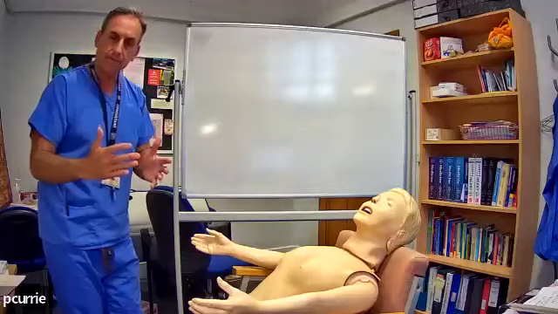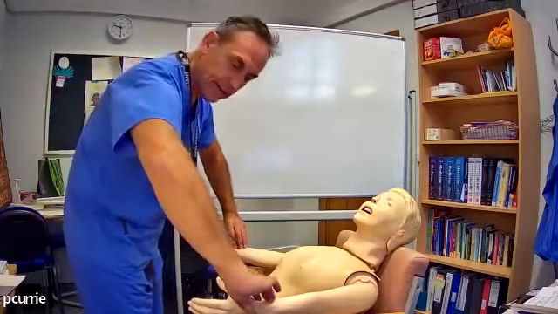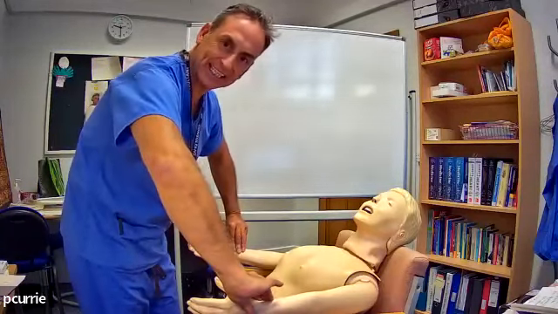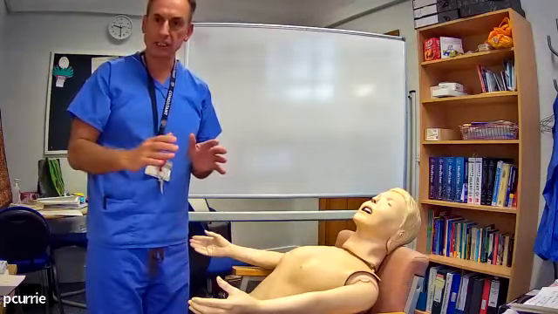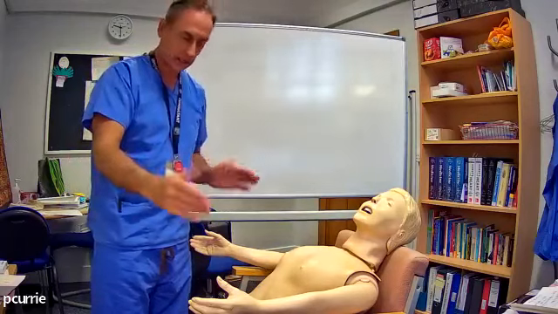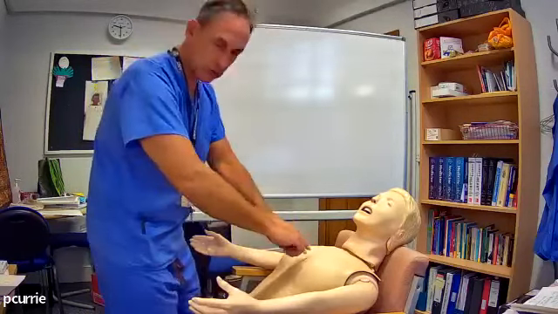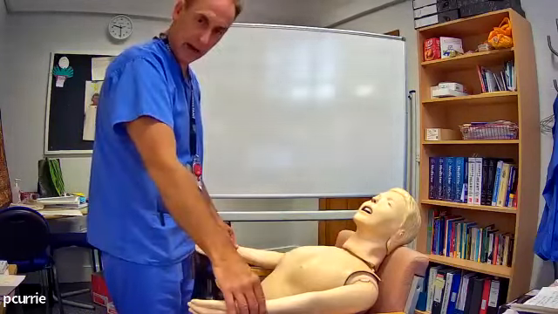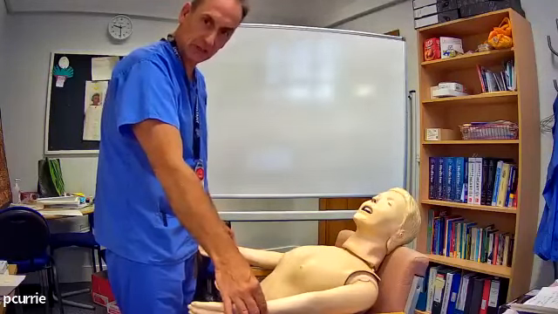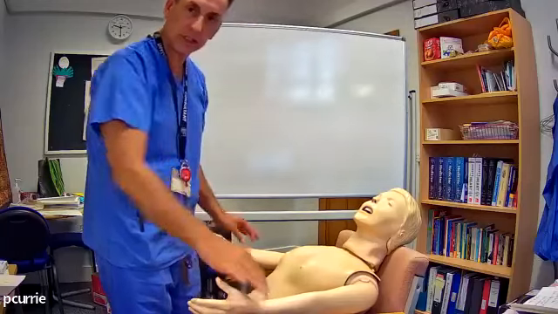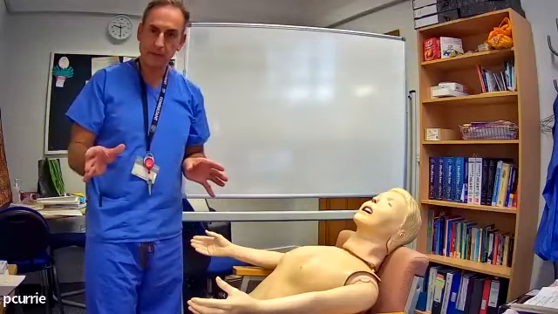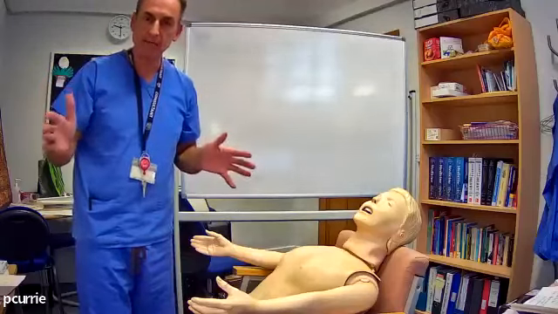Okay. So one of the examination items that we look for is we compare the two radial pulses at the same time to make sure that the radial pulses are synchronous. So both radial pulses are about the same distance from the heart, and so the pulse in both radials should feel the same, and it should happen at the same time.